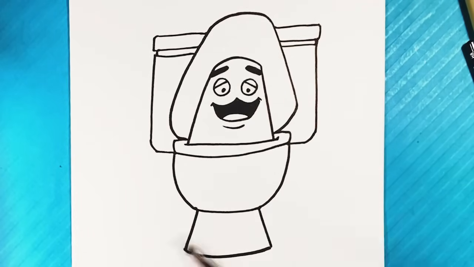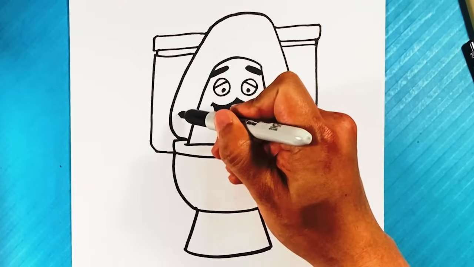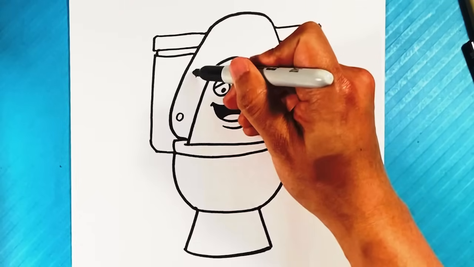Sweet. Now let's go into a couple more details. So maybe right here, you can see the circle where the lid falls.